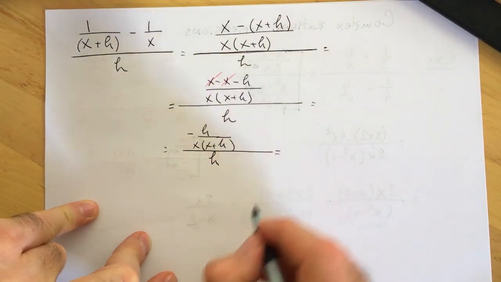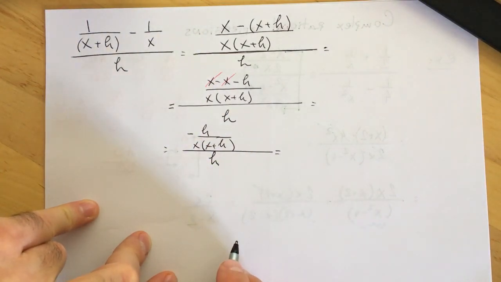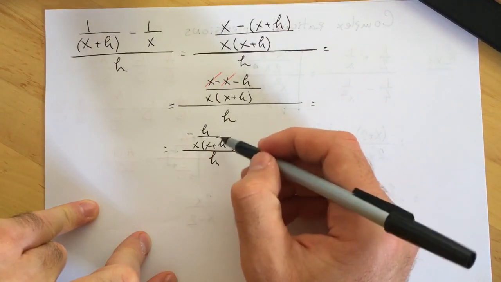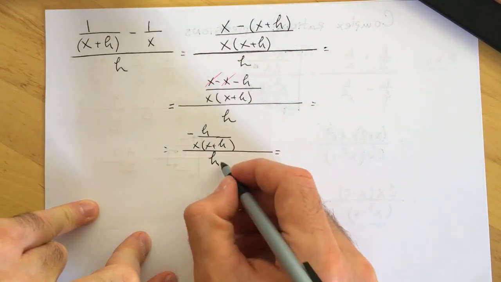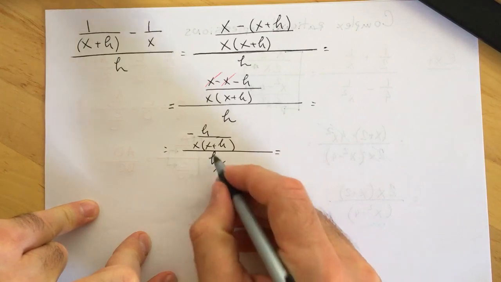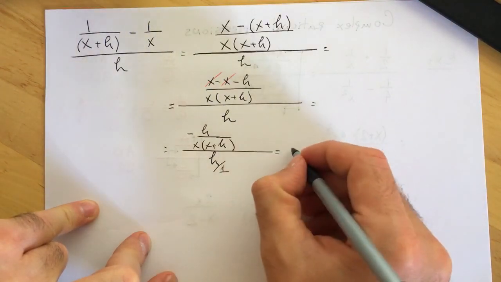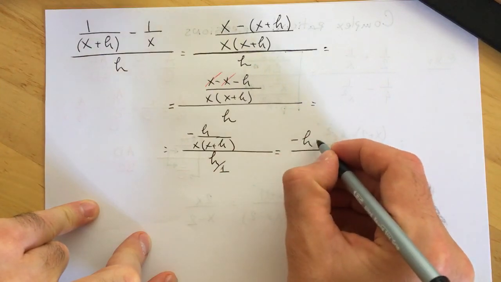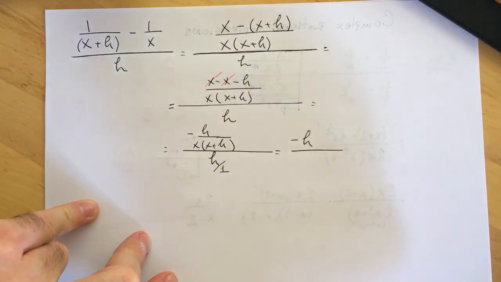Now this is a ratio of two rational functions. Here you can observe this one as h divided by 1. So the outer element times the outer element is negative h times 1, which I'm not going to write, okay?